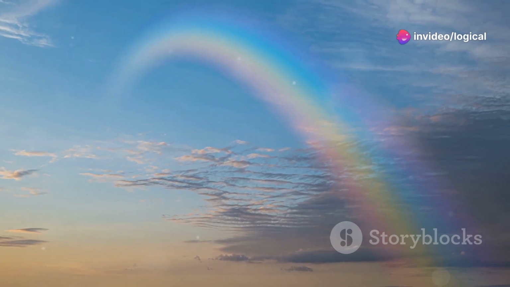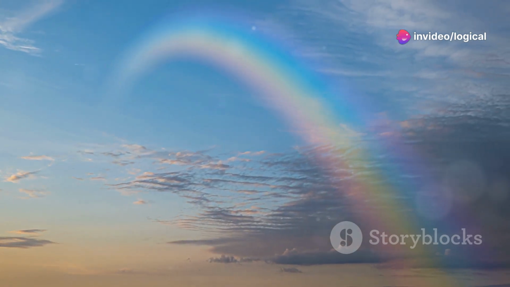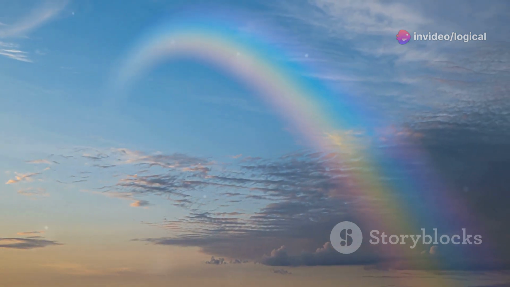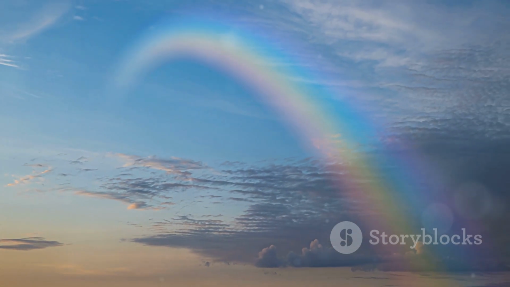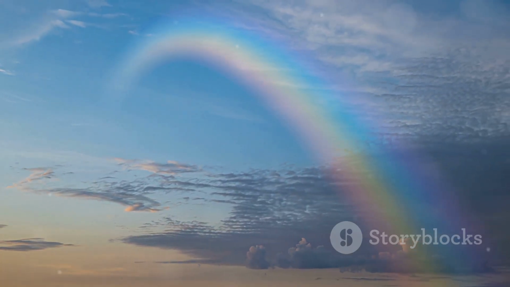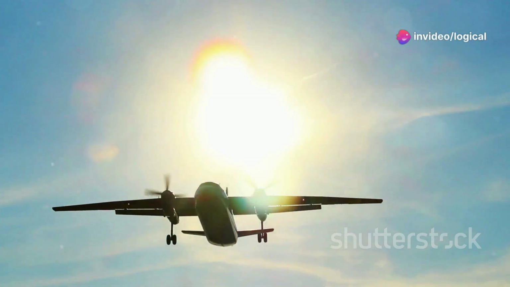Here are a few fun facts about circular rainbows, also known as full circle rainbows, or 360-degree rainbows. Unlike the typical arc-shaped rainbows we often see, these rainbows form a complete circle. They are a rare and beautiful phenomenon that can be observed under the right conditions. First, they're also called glories when they appear around the shadow of an airplane. This happens when sunlight interacts with tiny water droplets in the atmosphere, creating a halo effect around the plane's shadow. Pilots and passengers often get the best views of these stunning glories.